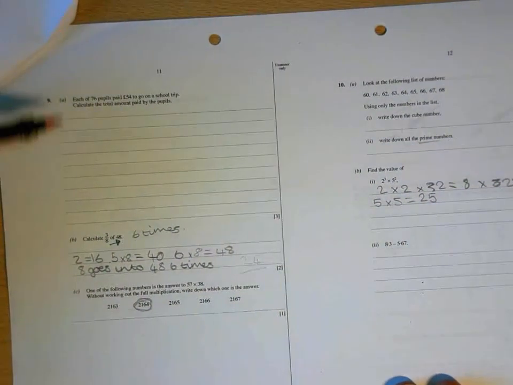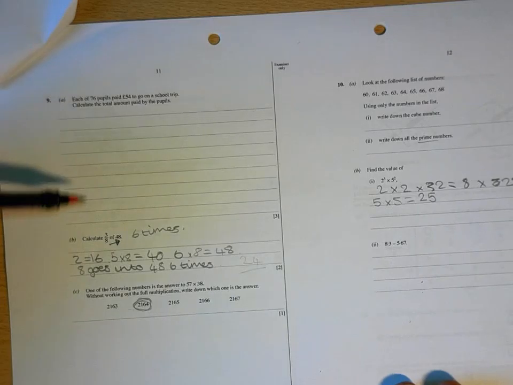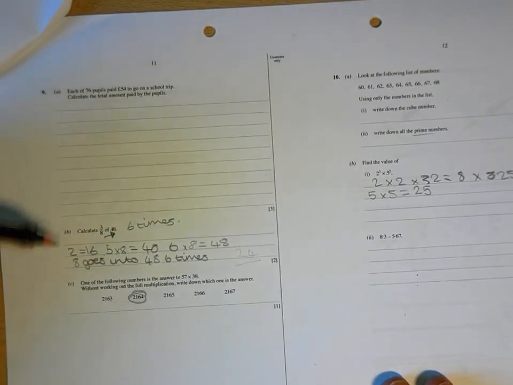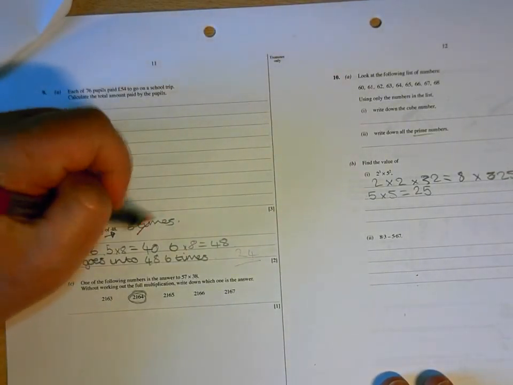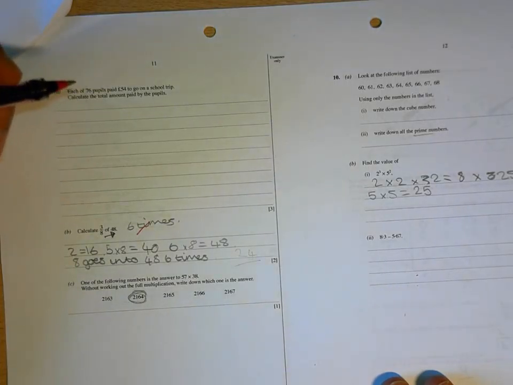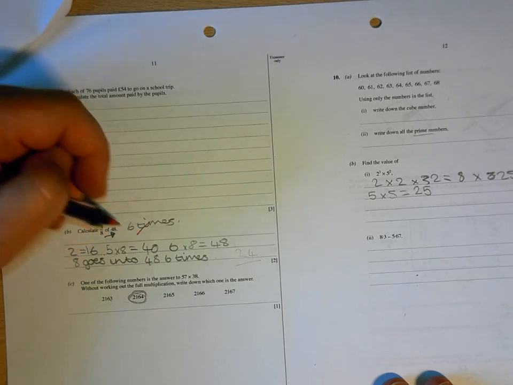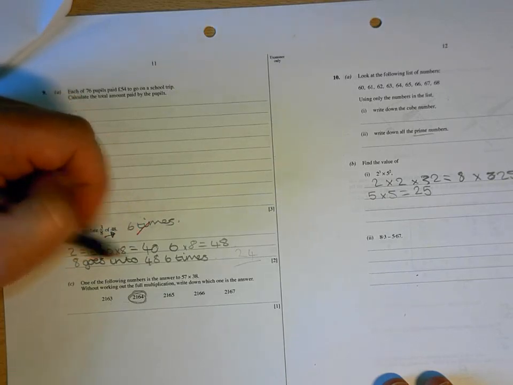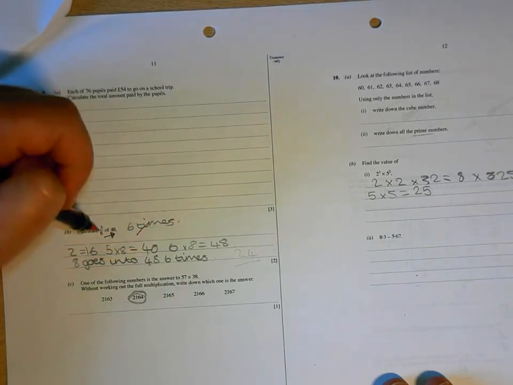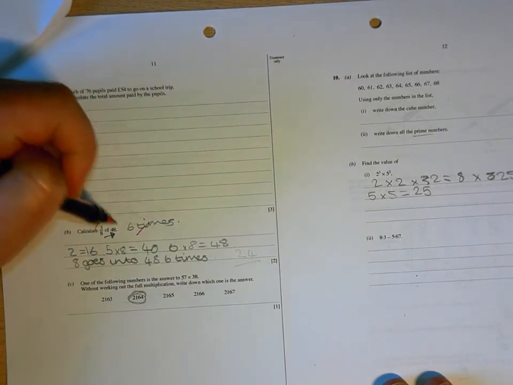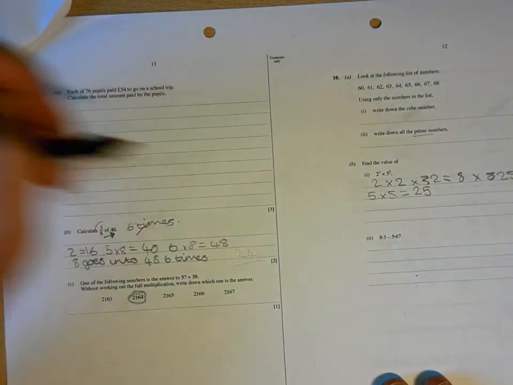You need to be able to answer a question like that without a calculator, so that's something you need to practice. Take a look at the clip. 6 times 6, that's correct. But then all you need to do is, you've got 3 lots of 6, so you want to do 3 times 6, which is 18.